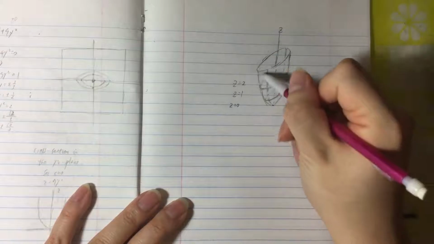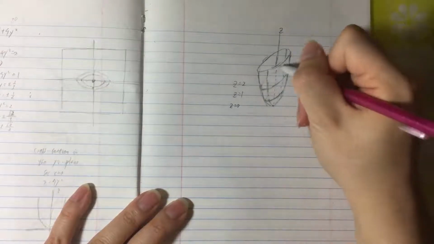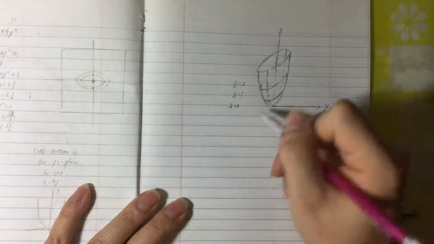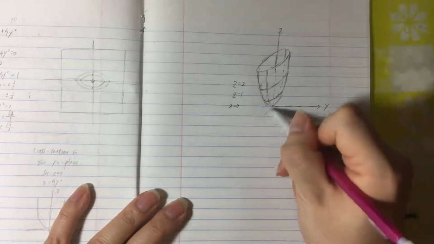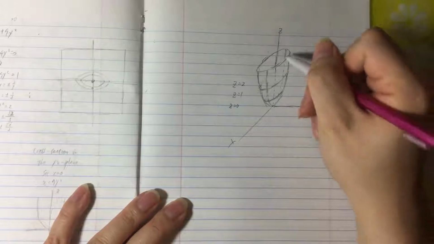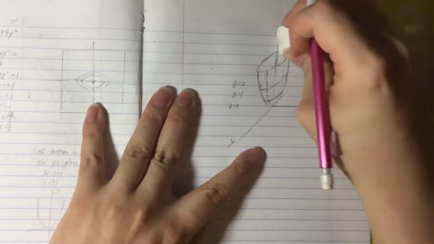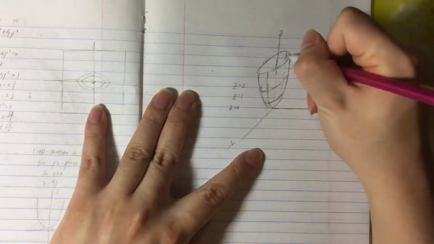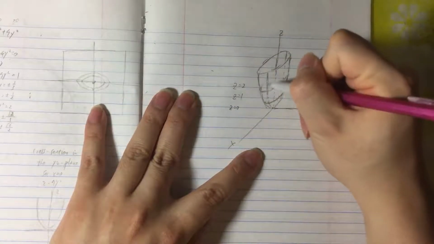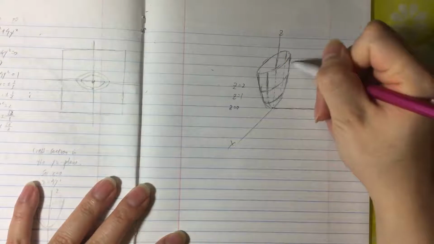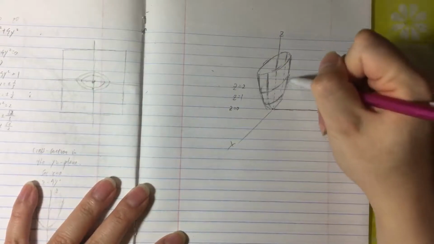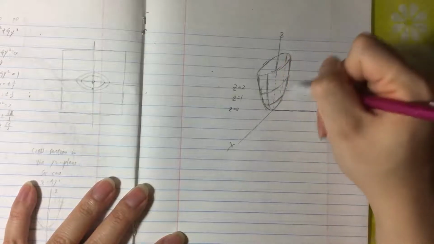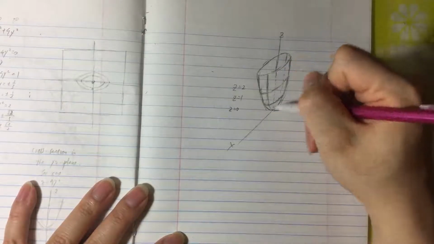This is the z-axis. This is the y-axis. And this is the x-axis. This is the cross section in the YZ plane, and this is the cross section in the XZ plane.